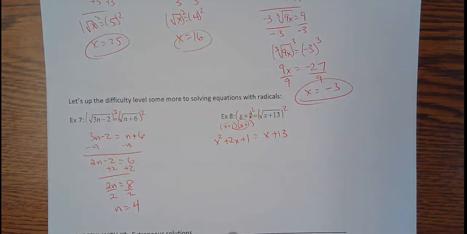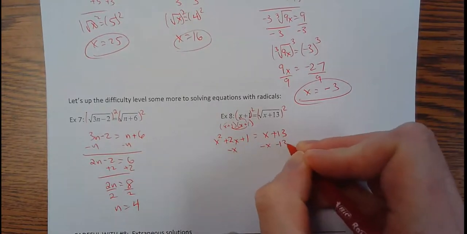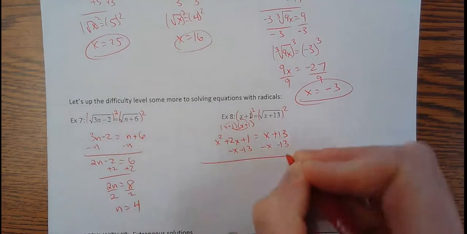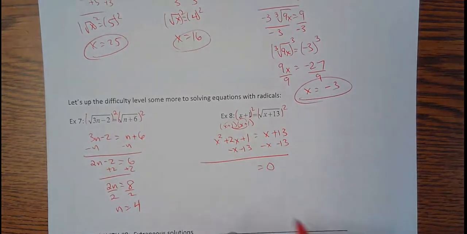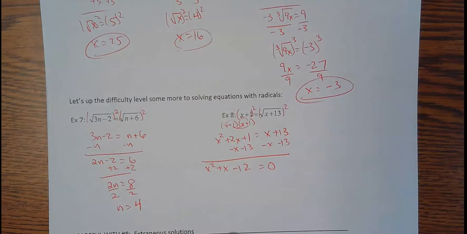Okay, so now I've got a quadratic on one side. Well, the only way to solve a quadratic is to get it equal to 0. So I'm going to subtract x from both sides, and I'm going to subtract 13 to save some room here. I'm going to do both in one step. So on the right side I got 0. I got x squared plus x minus 12.